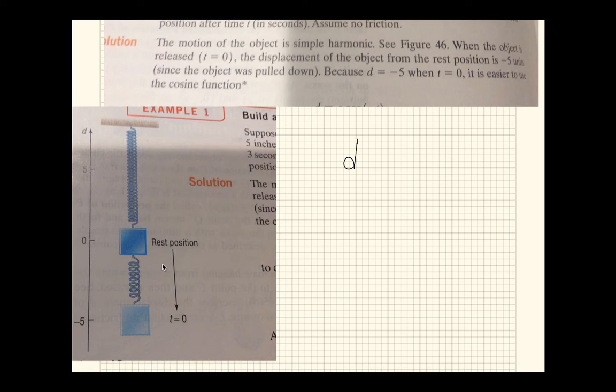So we should have d equals... now it says the maximum displacement from the rest position is 5. So that's going to be my amplitude, right? So we should have -5, again, because it starts at the bottom, cosine.